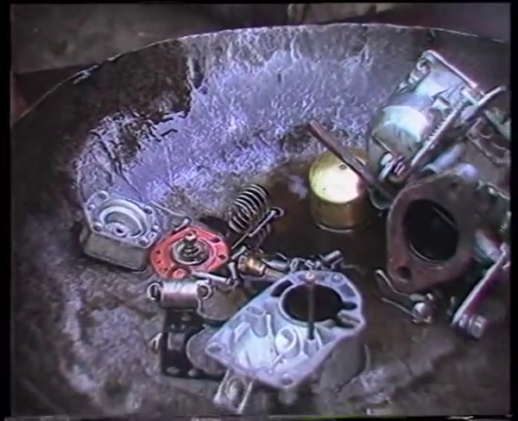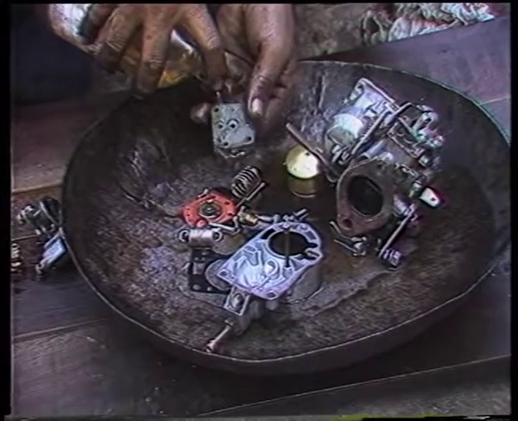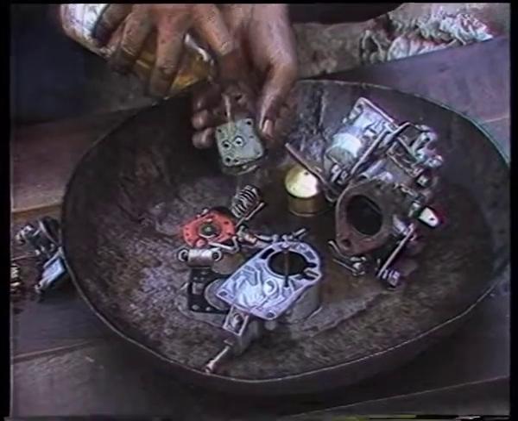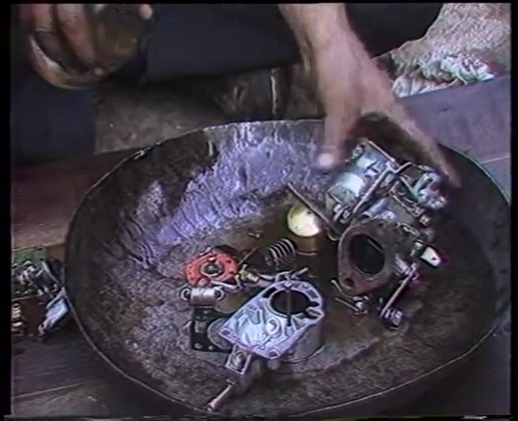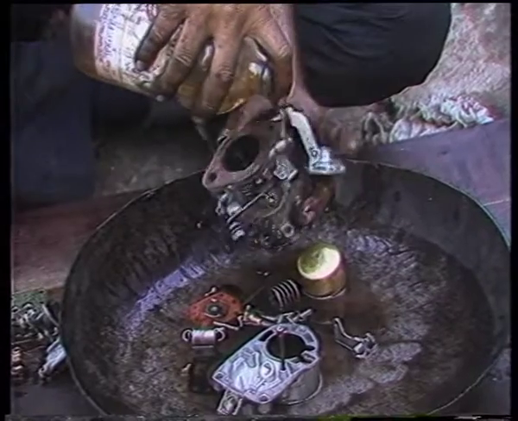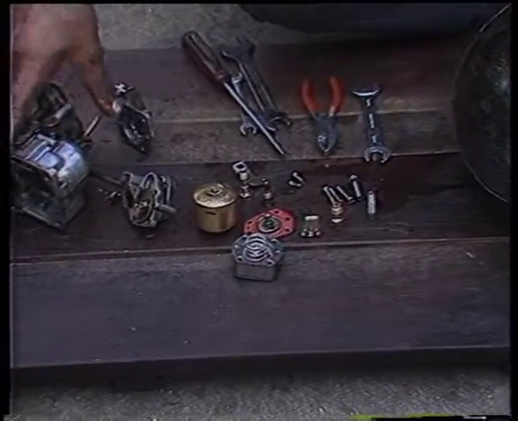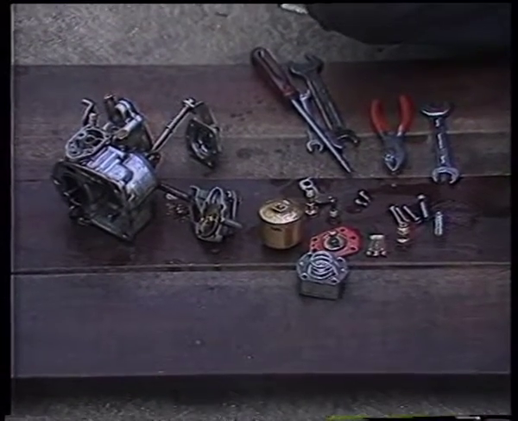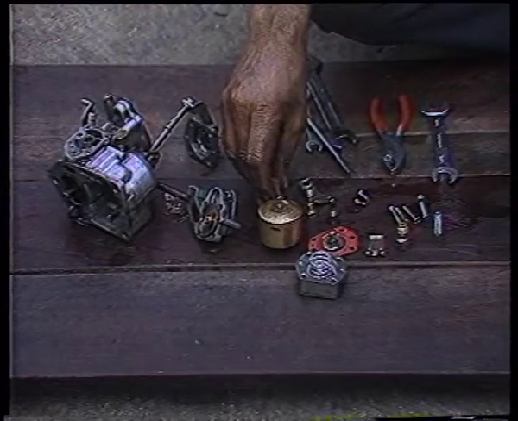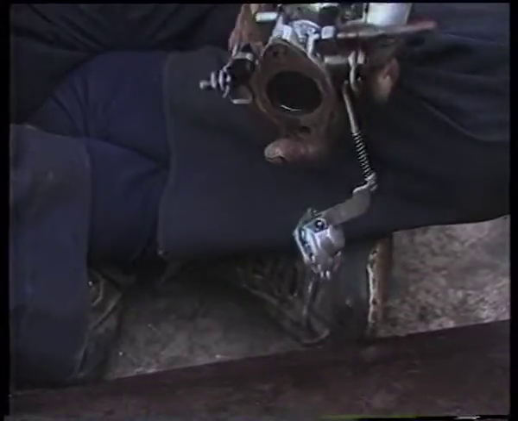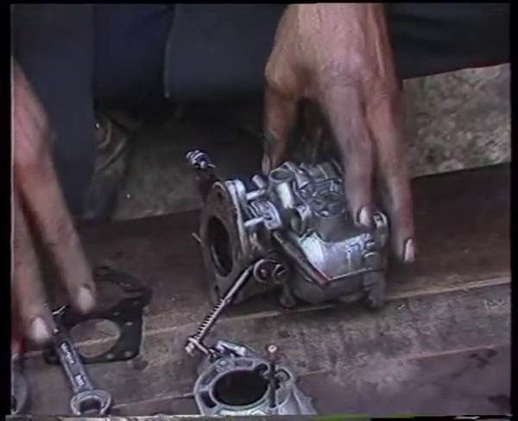Keep all the removed parts in a pan or tasla and wash them with petrol. After washing all the parts, these should be neatly laid on the workbench. Mop the carburetor body and the parts with a clean and dry cotton cloth.